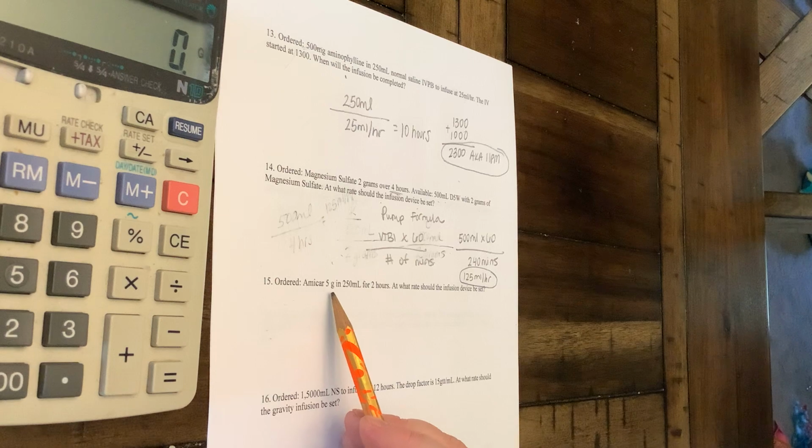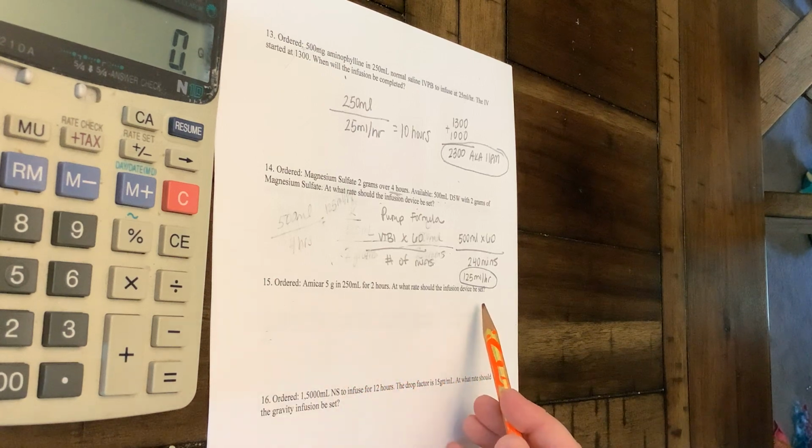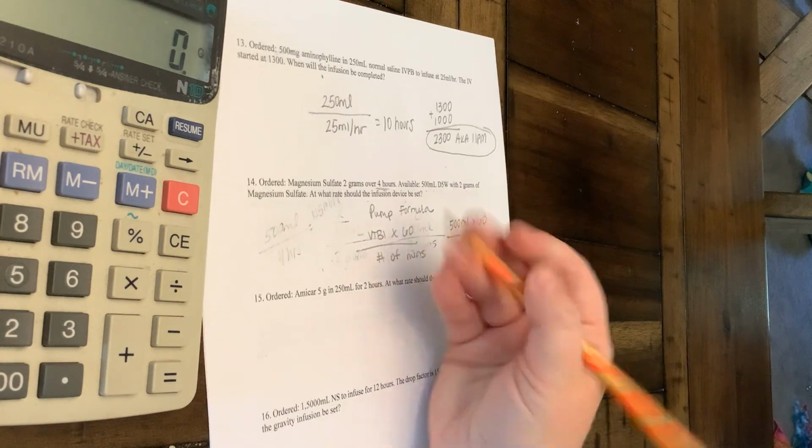Okay, ordered is Amicar 5 grams and 250 mLs for 2 hours. At what rate should the infusion device be set? This is also pump formula.